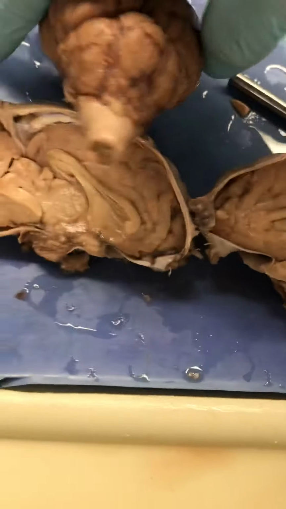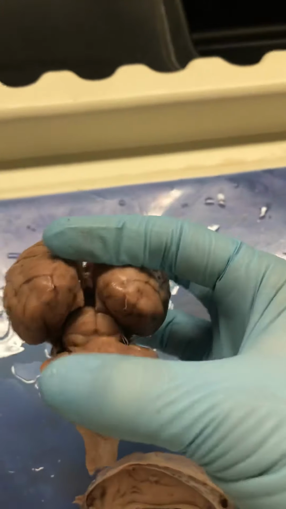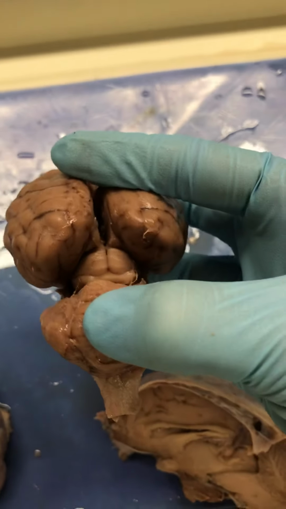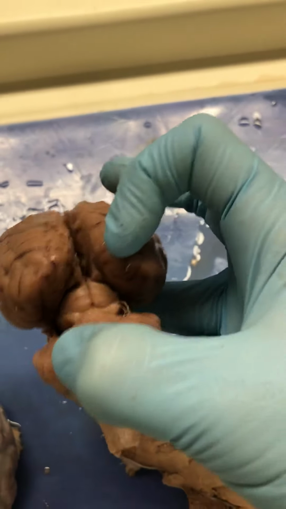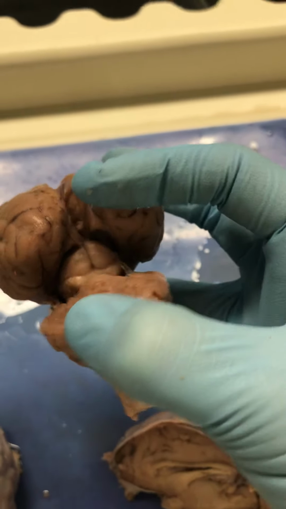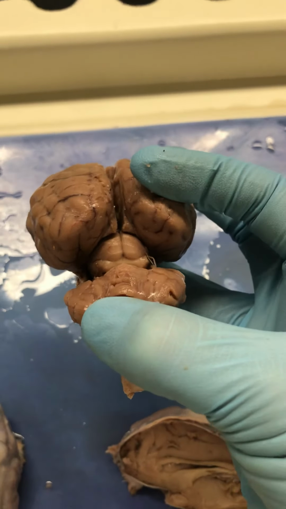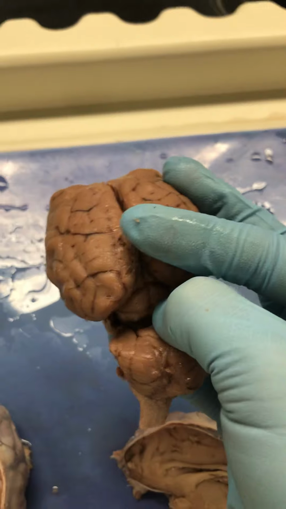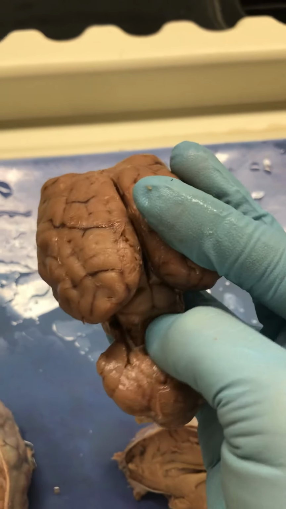Another view of the Corpus Quadrigemina is here. You can kind of pull it down and see it's got a little butt there. It's mooning you. So the big butt cheeks that you see here and here are the Corpus Quadrigemina superior colliculus, and then the kind of long bar underneath, if you can see that. I'm going to pull it apart real good.